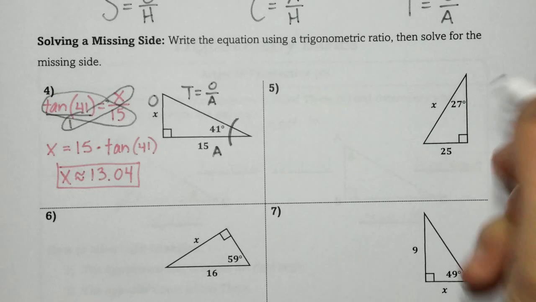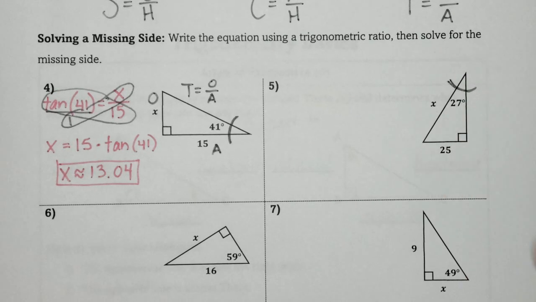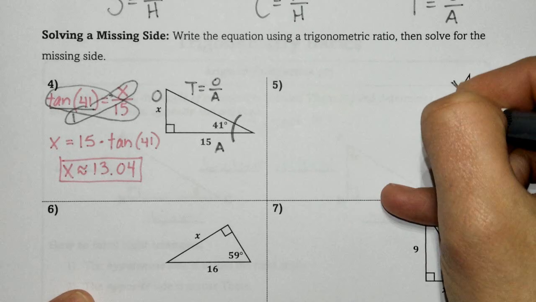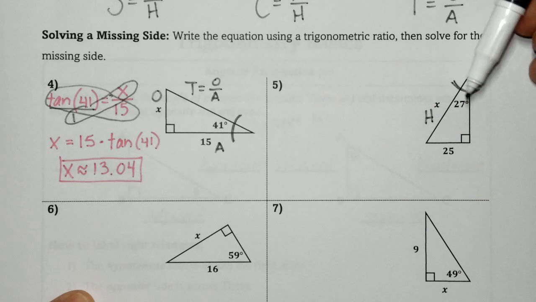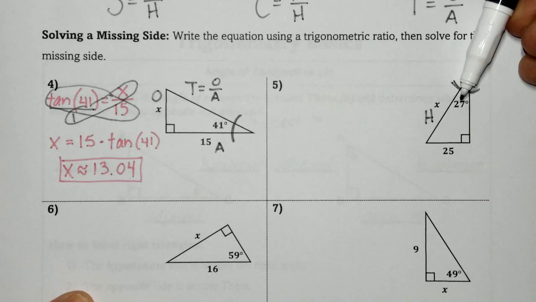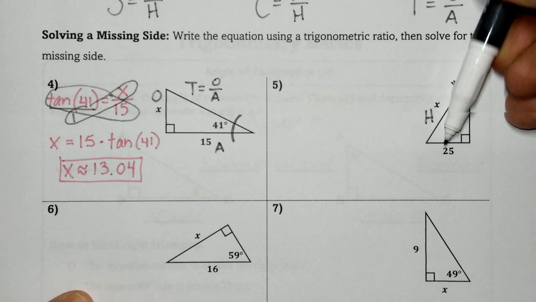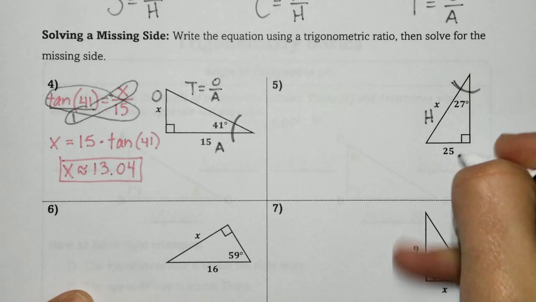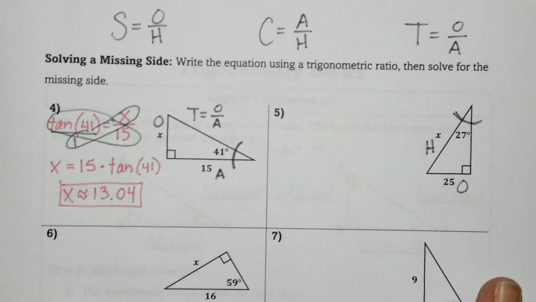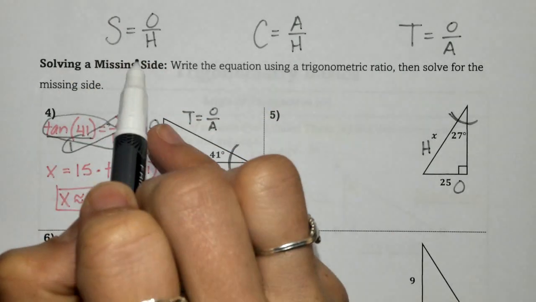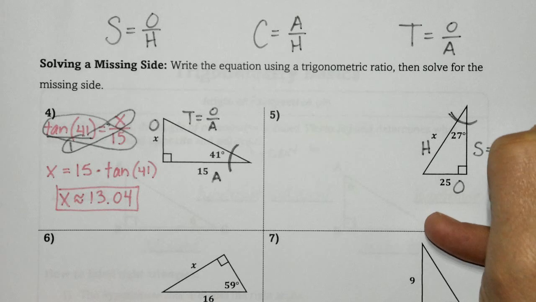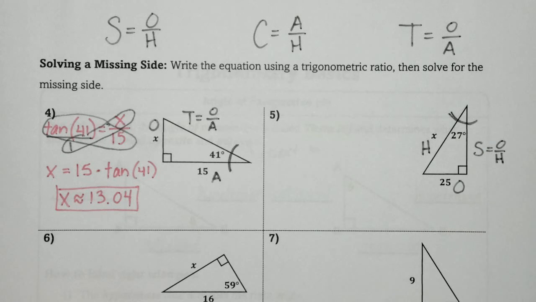Here is our reference angle at 27. I'm going to look across my 90 degrees. Oh, I am using my hypotenuse, so I'm going to label H. Standing at my angle, I'm going to say, okay, am I on the opposite or am I adjacent? The 25 is opposite, so I have O. And I look up above and I see O and H is with sine. So I'll be doing the sine of 27 degrees is the opposite over the hypotenuse.